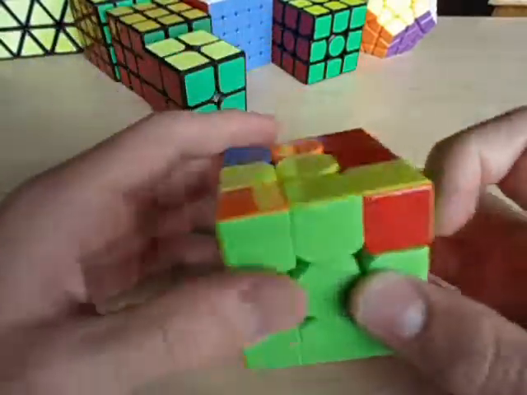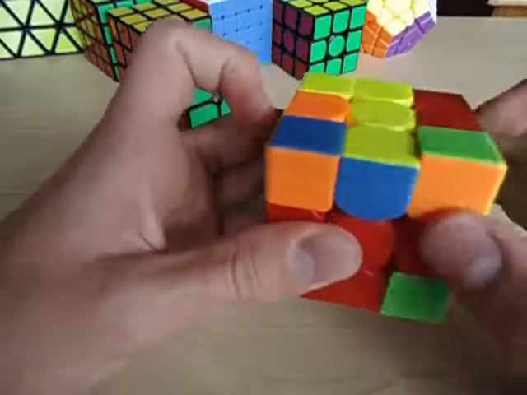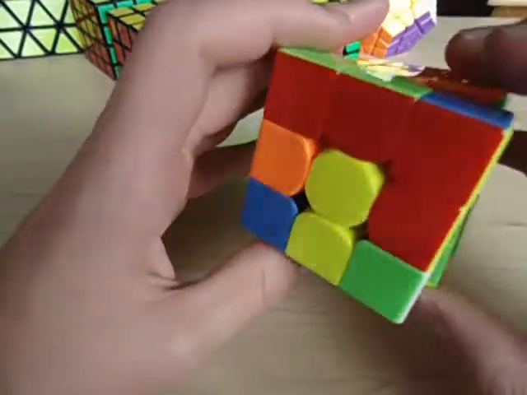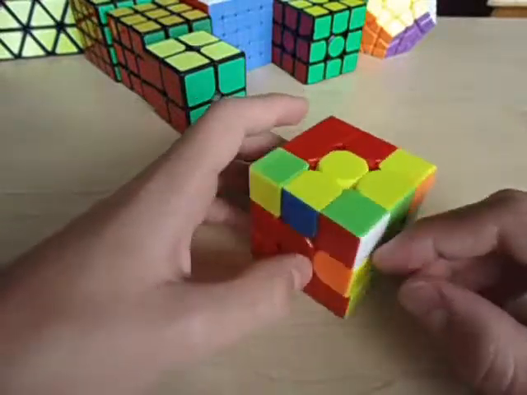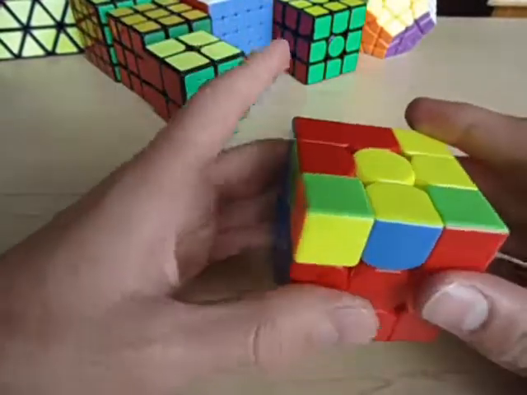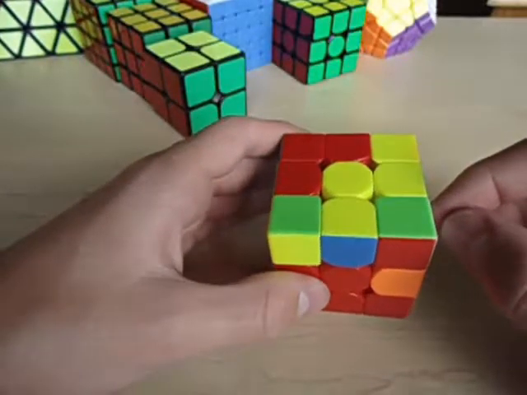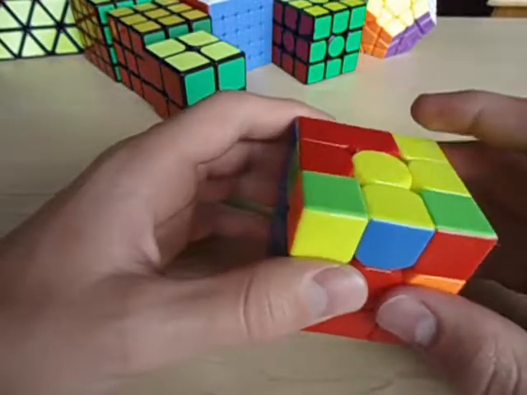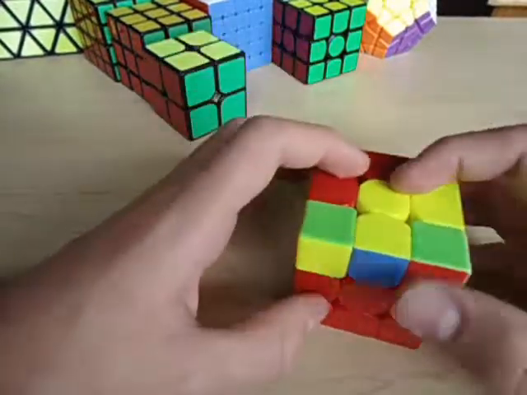Okay, easy. Now again, the next one I'm going to show you guys is this one. Now you have the white on the right. Now it's fine, you don't need to do any rotations. You keep the cube like this, you keep the white on your right hand side, and now you look for what the top colors are. Now this is green, this is red, so it's not matching.